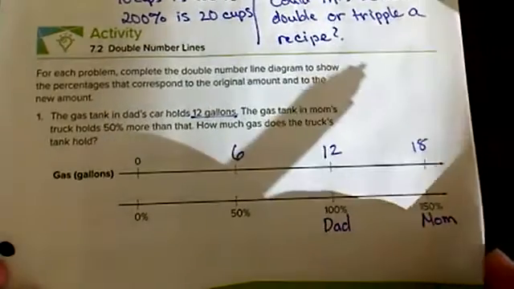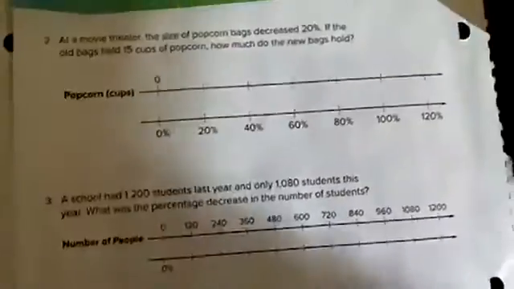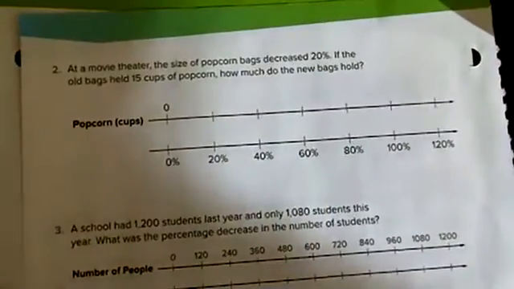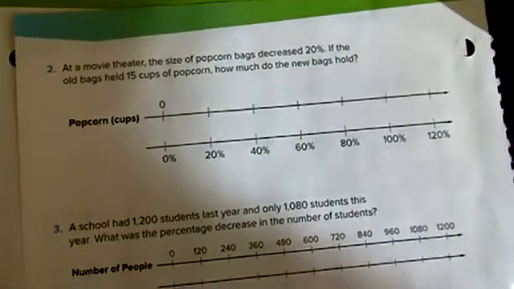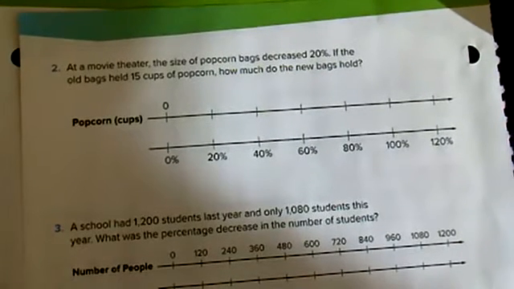Right, let's turn the page to 288. At a movie theater, the size of the popcorn bags decreased 20%. If the old bags held 15 cups of popcorn, how much do the new bags hold?